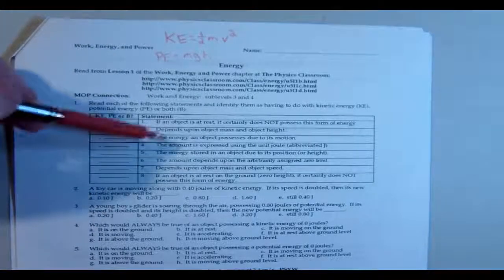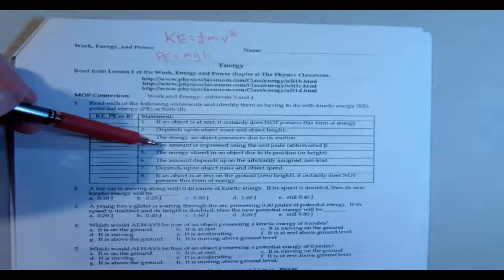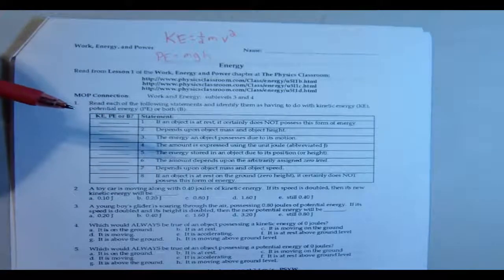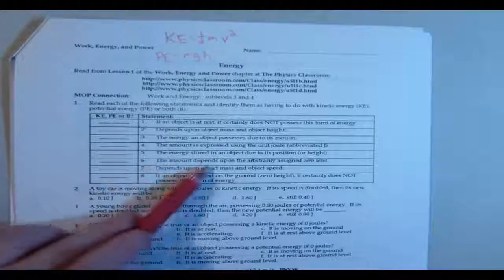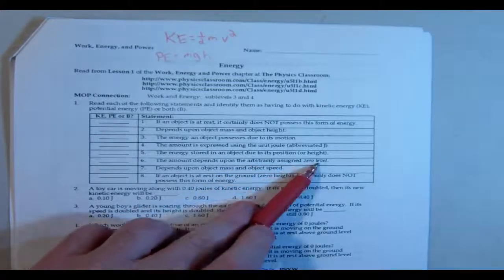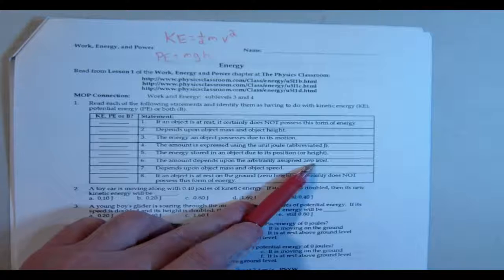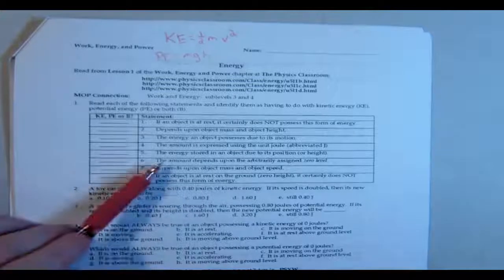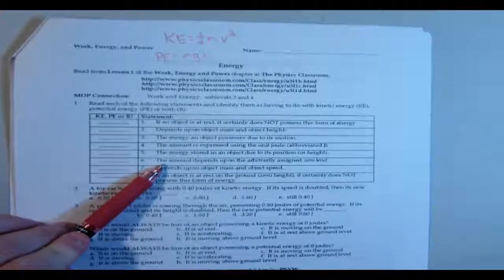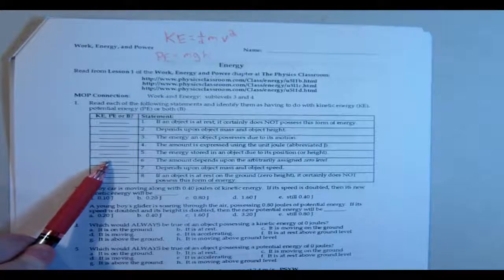Let's do 4. I just picked randomly. The amount is expressed using joules. Okay, so they're both joules. Energy is joules, so that's both. Okay, let's do 6. The amount depends on its arbitrary assigned 0 level. Well, that's confusing. Okay, so I'm just going to YOLO translate that into its height. If it depends on the height, that's going to be potential. That's super confusing, right?